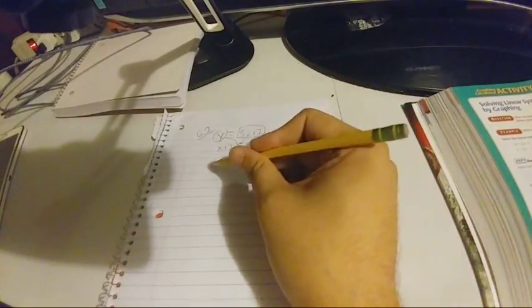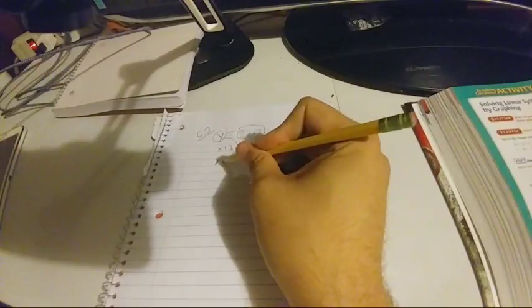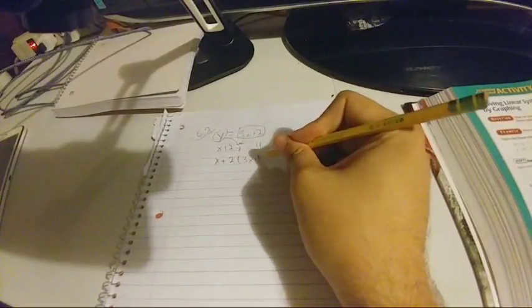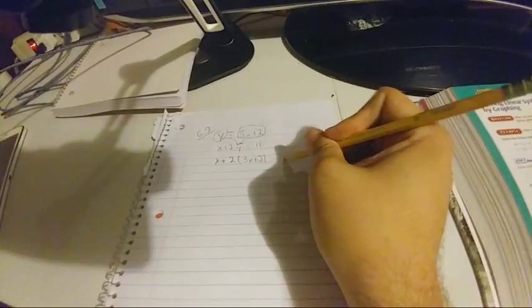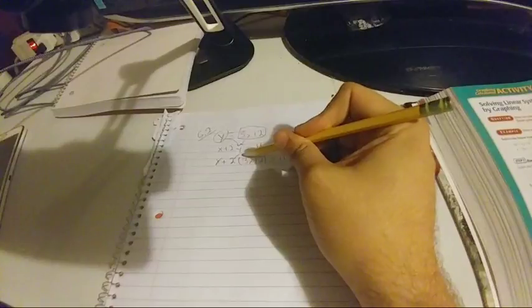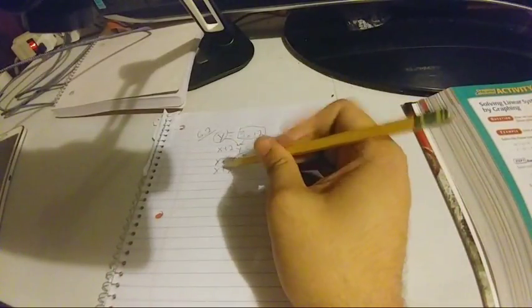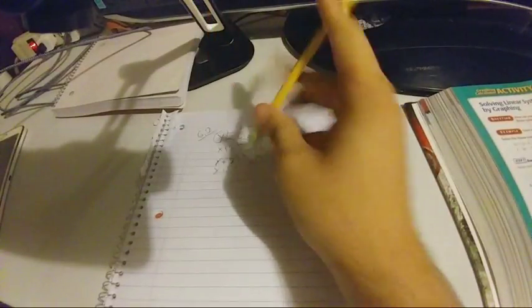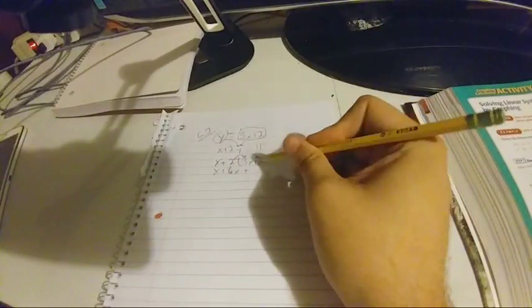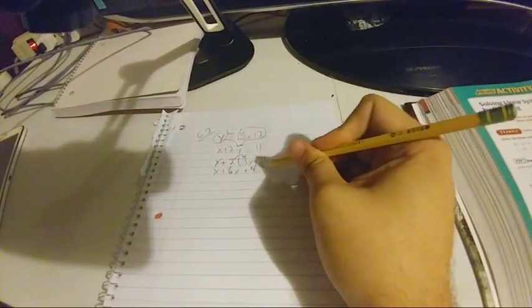That's x plus 2, parenthesis, 3x plus 2, close parenthesis, equals 11. Well, now I have to distribute the 2 to everything. That's x plus 2 times 3x, which is 6x, plus 2 times 2 is 4, equals 11.